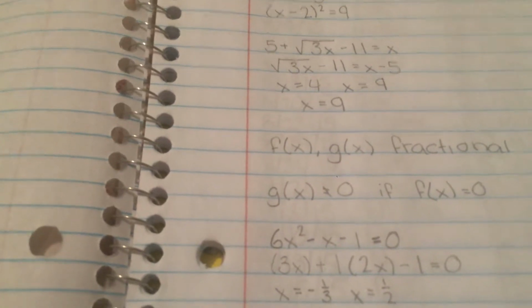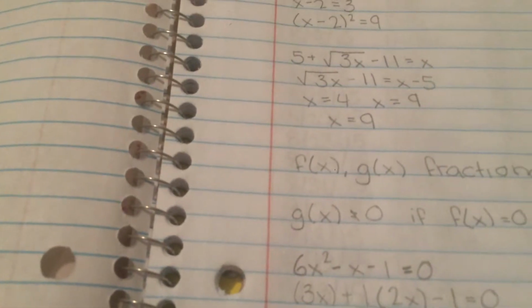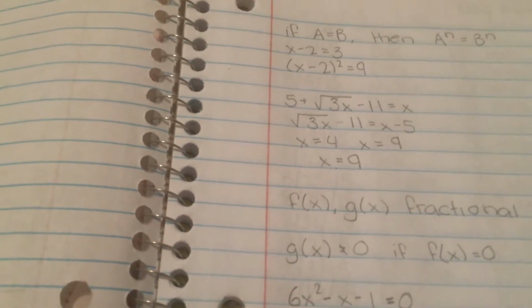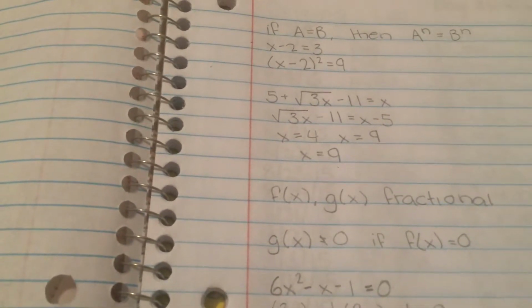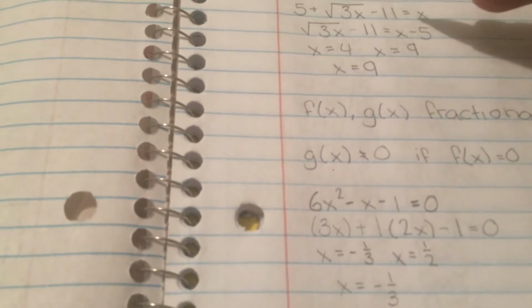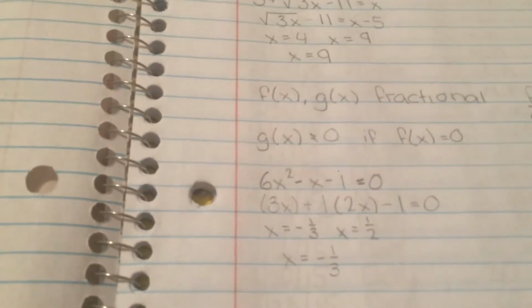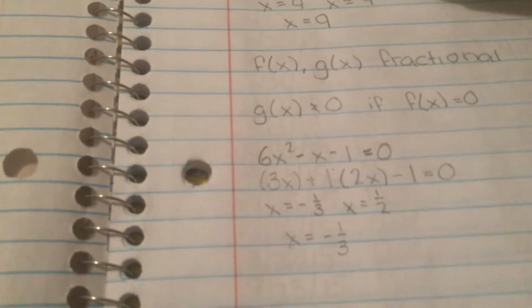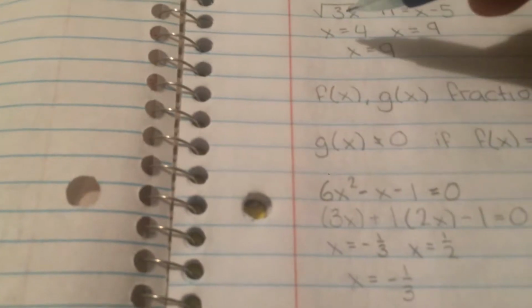Next up is the power principle. If both sides have the same positive power, then every solution of the original equation is a solution of the new equation, but the new equation may not have the same solutions as the original. Because I know everyone loves listening to more examples, try this one. 5 plus radical 3x minus 11 equals x. After you isolate the radical on one side of the equation, you have 3x minus 11 equals x minus 5 squared. A little more factoring, and you get x equals 4 and x equals 9. Graph for extraneous solutions, and you will get x equals 9.